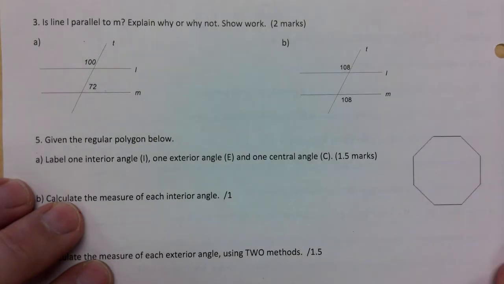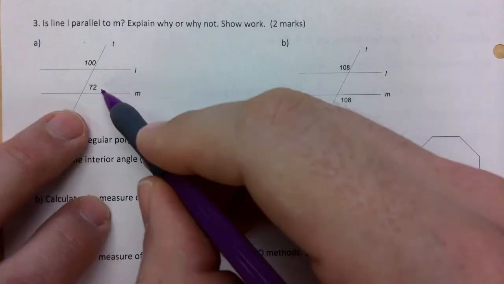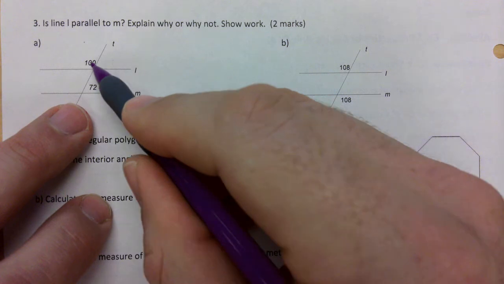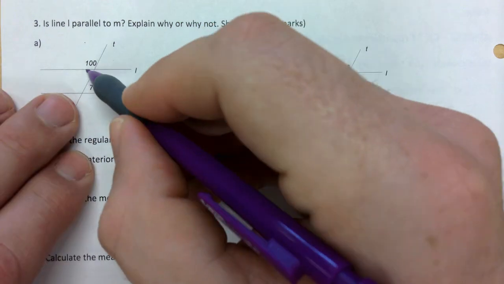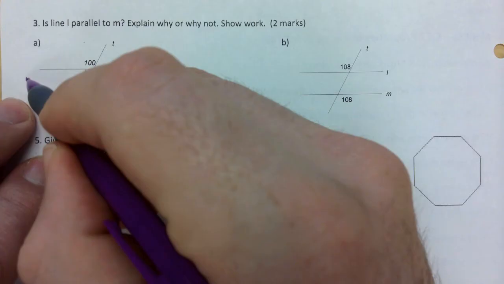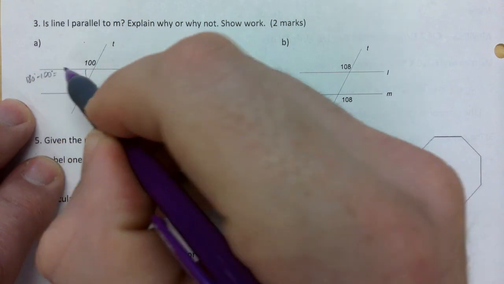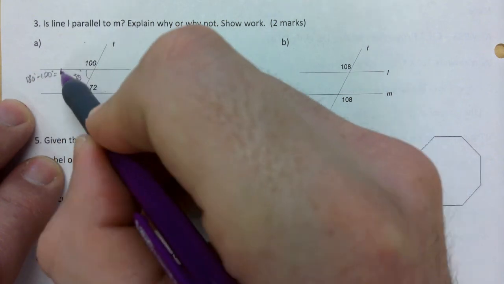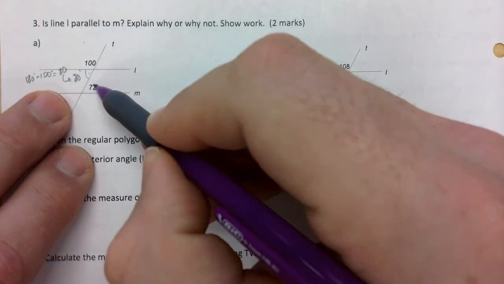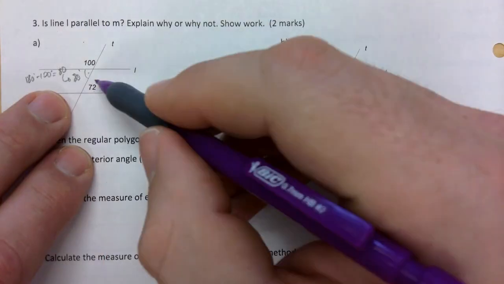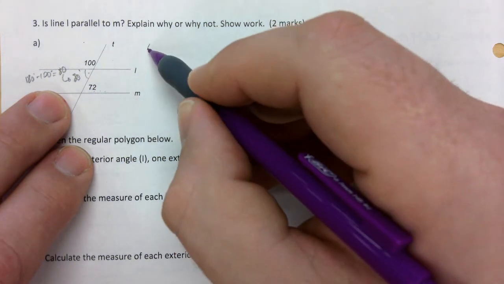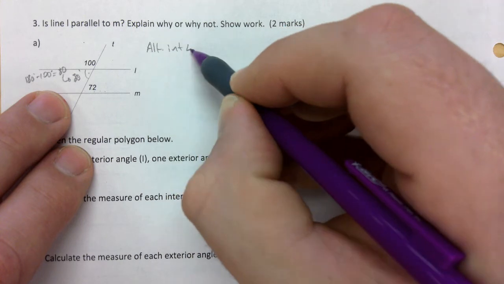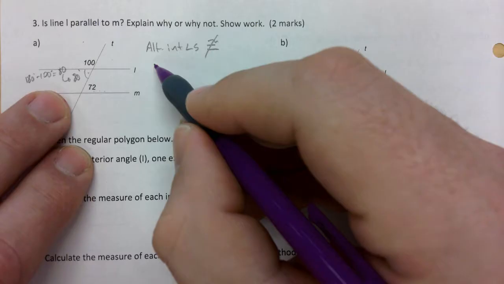Backside is line L parallel to M. And here you have to do a little bit of work because right now we don't have a name for these two, right? So you can find this is 180 minus 100, right? And that's 80 degrees, right? We know that this is 80, and now we have a name for that. So because they're not congruent, right? Alternate interior angles are not congruent, therefore L is not parallel to M.